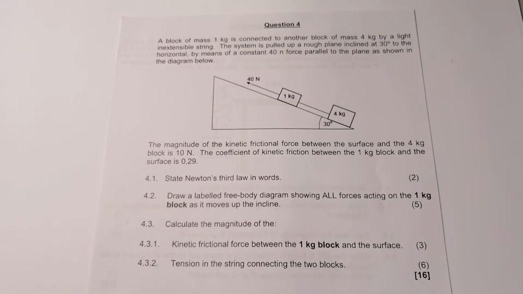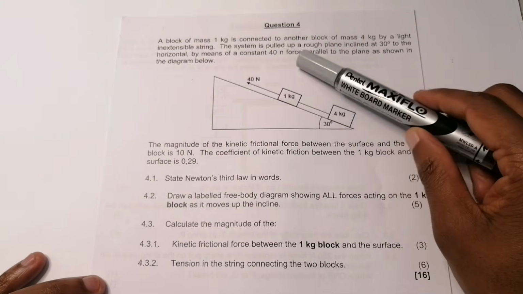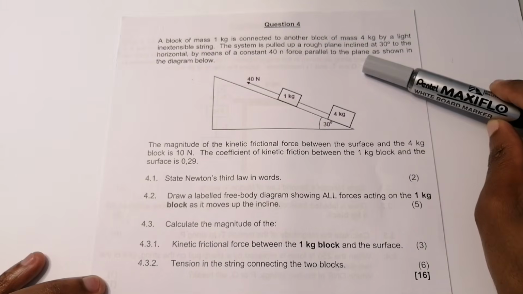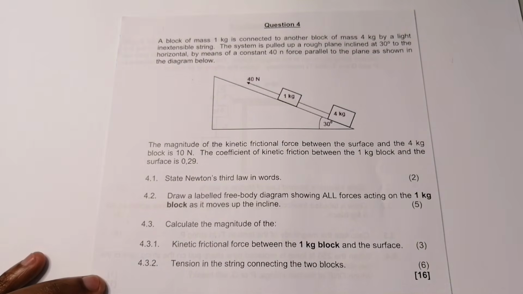Right, so the system is pulled up a rough, okay, so we know that there's friction here, rough plane inclined at 30 degrees to the horizontal by means of a constant force of 40 newtons, force that's parallel to the plane as shown in the diagram. So there's our 40 Newton force there that's acting, okay.